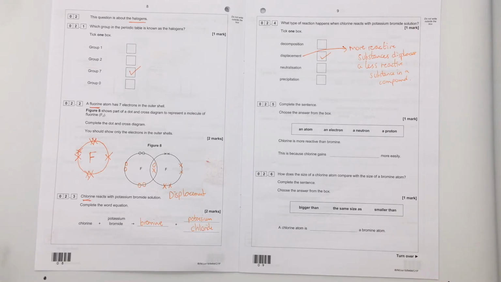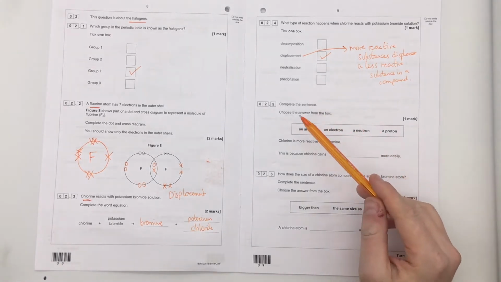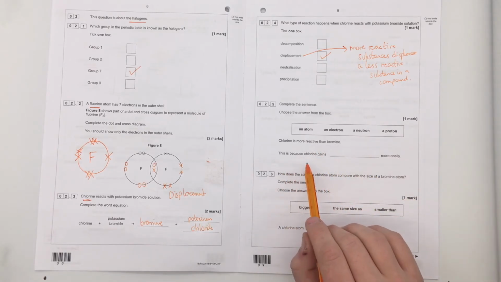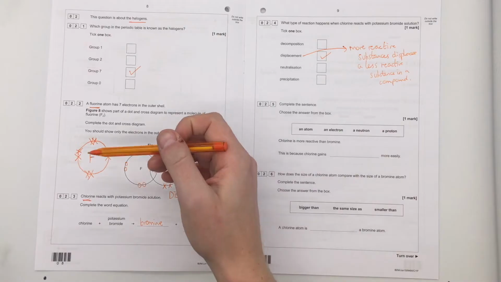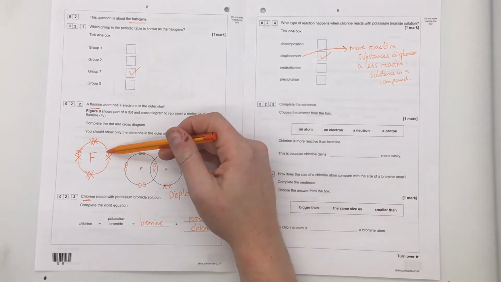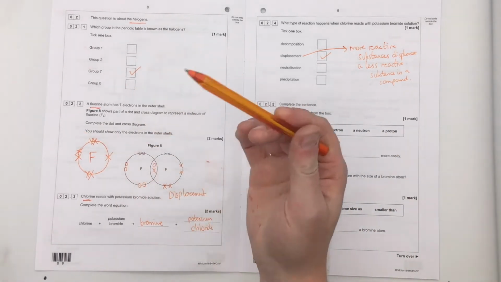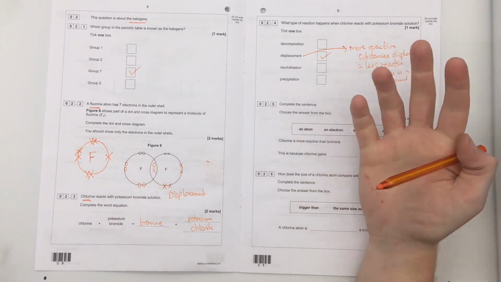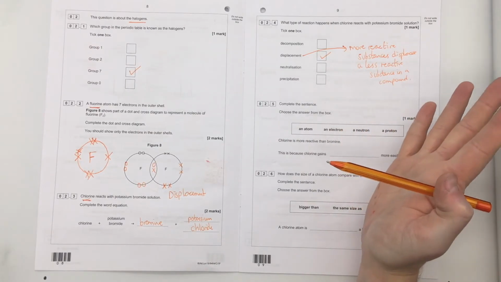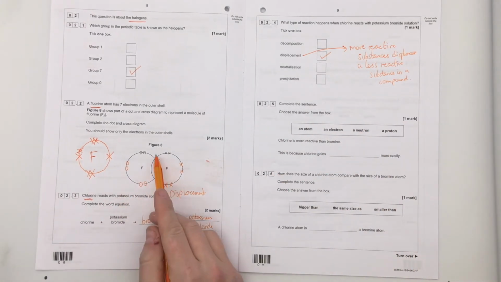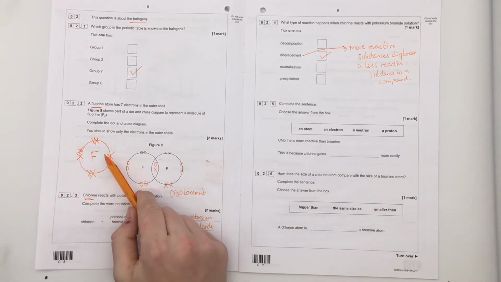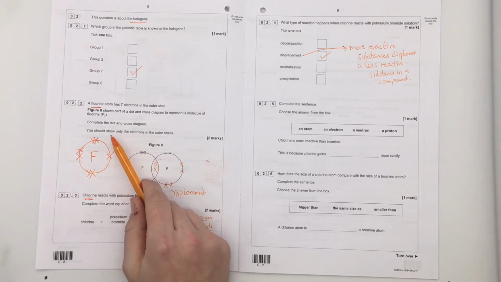Answer 2, or question, answer 2. Question 2.5, complete the sentence, choose the answer from the box. So chlorine is more reactive than bromine. This is because chlorine gains what more easily? So we've just said here that to react, we've got this one lonely electron. So there's 2 ways that I can kind of make it happy. Okay, atoms don't have feelings, but we'll just pretend they do. We can either share, and then that electron is no longer lonely, or I can gain one. I can find one about.